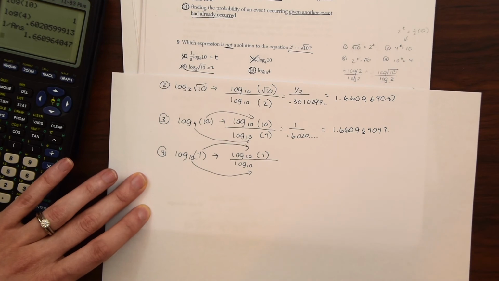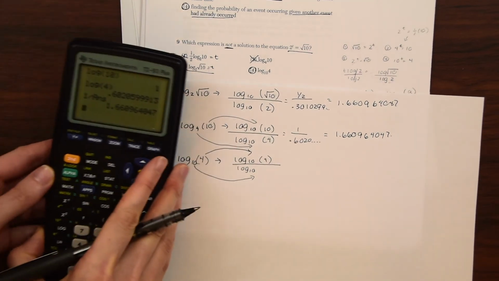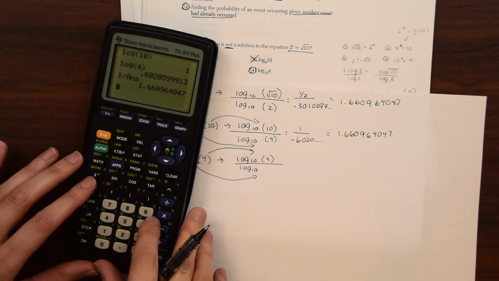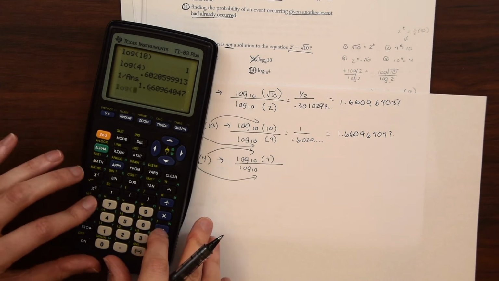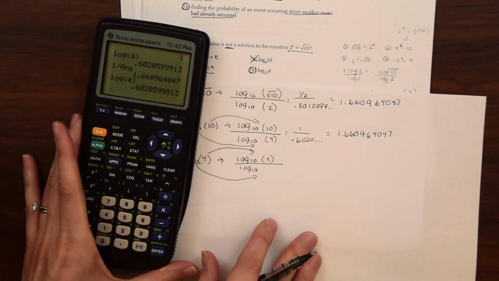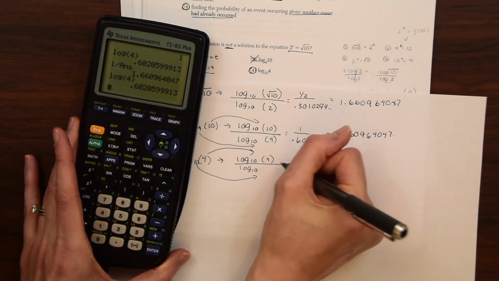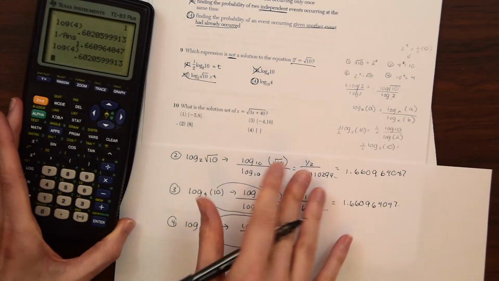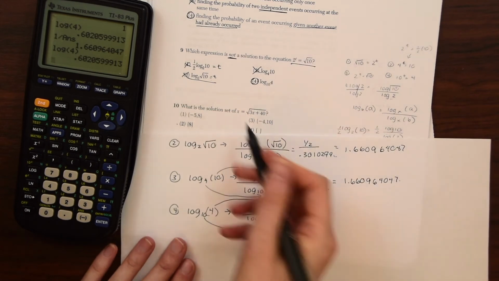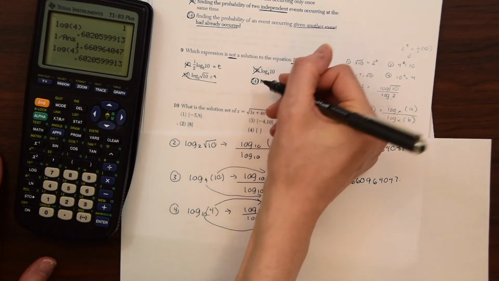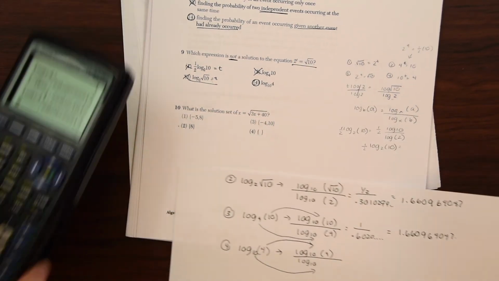Oh wait, it is already base 10. Okay, so we can actually just plug this into the calculator. So log, yeah, we just did actually. So log of 4 is 0.602. Yeah, so log base 4, this is the only answer that is different. So we know that this is the answer because it is not one of the answers.